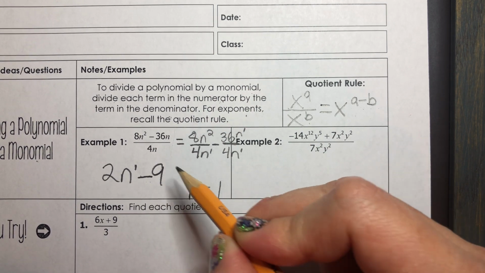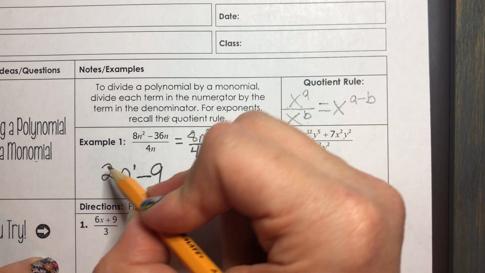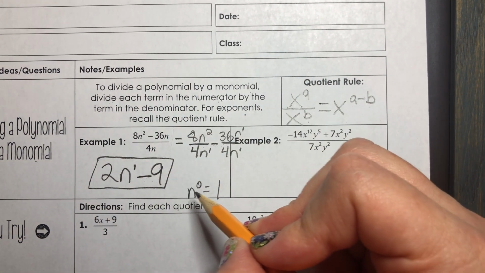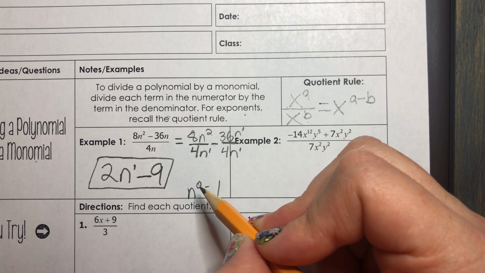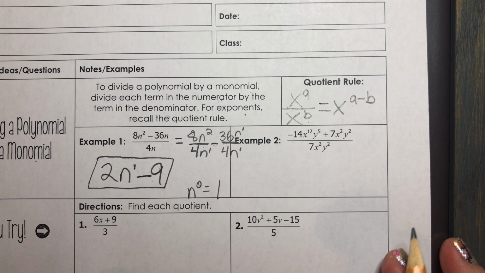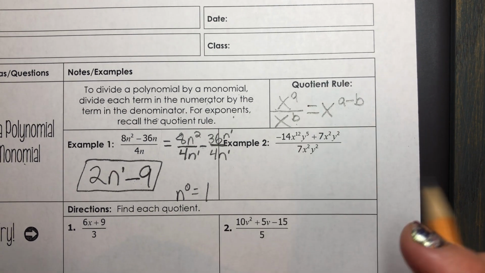Okay, so we don't write n to the 0 power because it's just going to be 1. 9 times 1 is 1. So we're just going to leave that as a minus 9. We're not even going to write the letter n after it because it would be n to the 0 power if we did. So that's our final answer. That's division of a polynomial by a monomial. Now let's look at this one next to it, example 2.